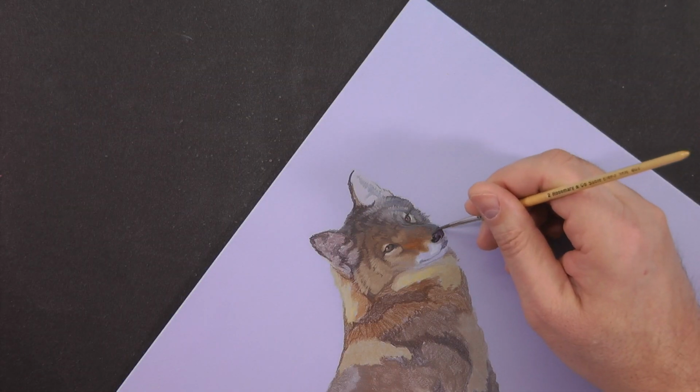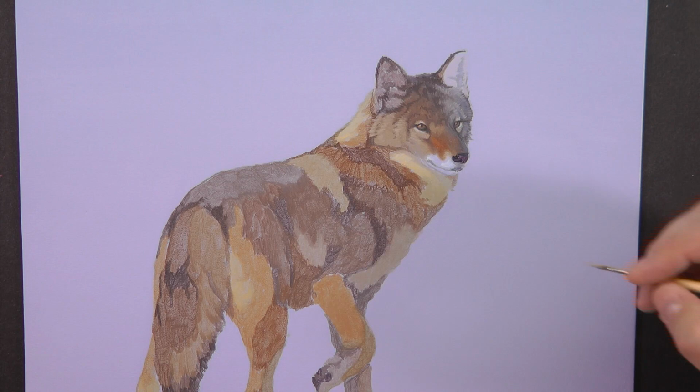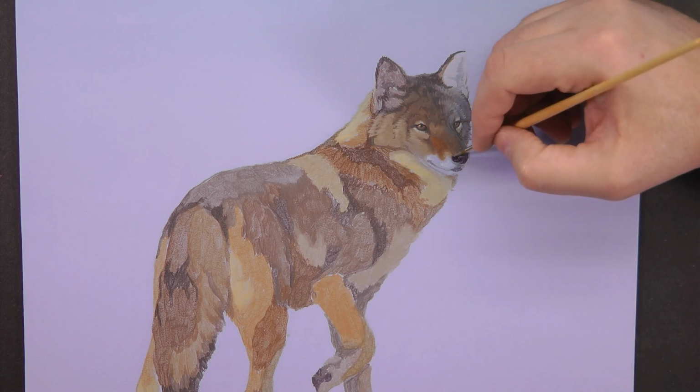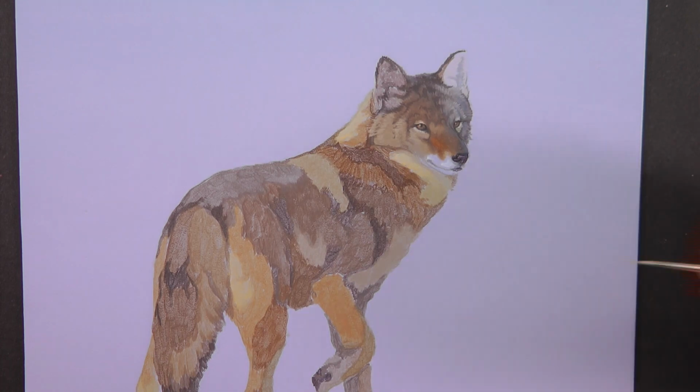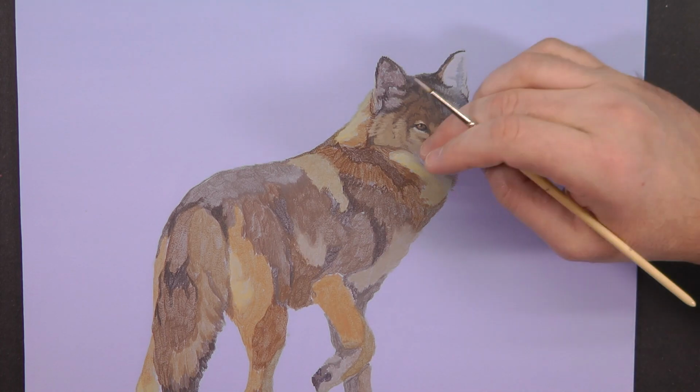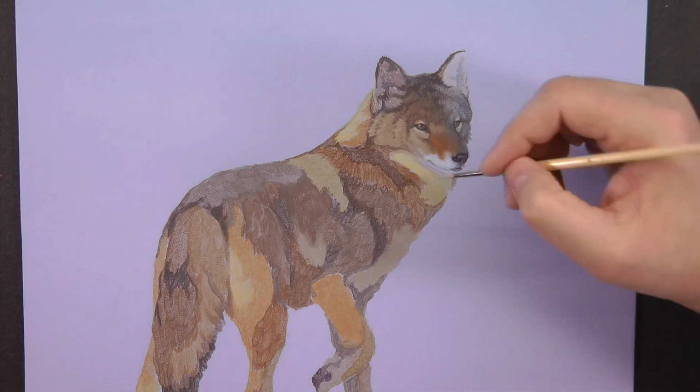When I go around this eye, I'm seeing that there's a lot more blue in the far side, which is the cool side of it, and I'm seeing a lot more warmth on the left side, which is the sun-drenched side. So I'm correcting that as I paint.